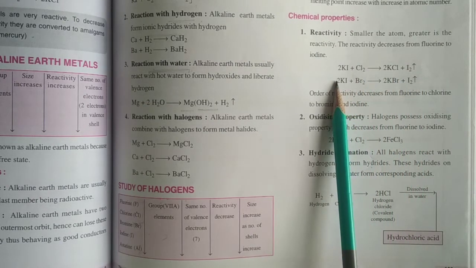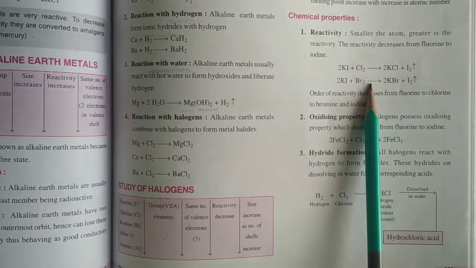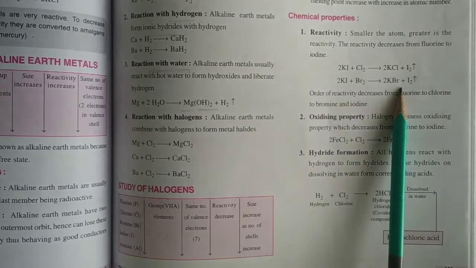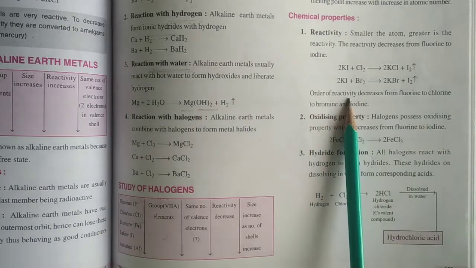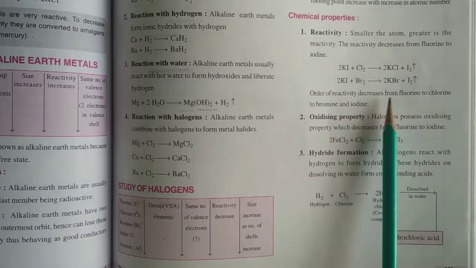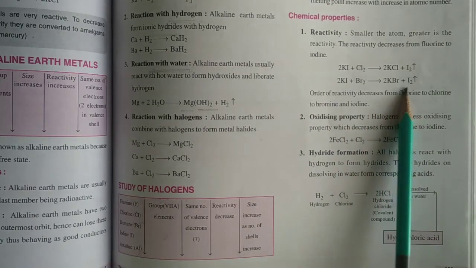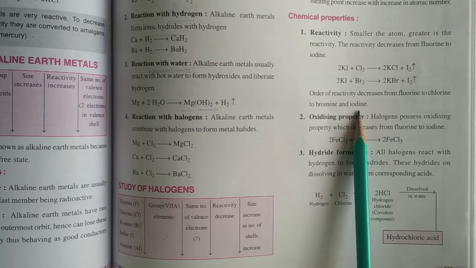Also, if potassium iodide reacts with bromine, being more reactive than iodine, it will displace iodine from potassium iodide and form potassium bromide along with the formation of iodine. So the order of reactivity given here is that it decreases from fluorine to chlorine to bromine and iodine. Meaning fluorine is the most reactive element in this group and iodine is the least reactive here.